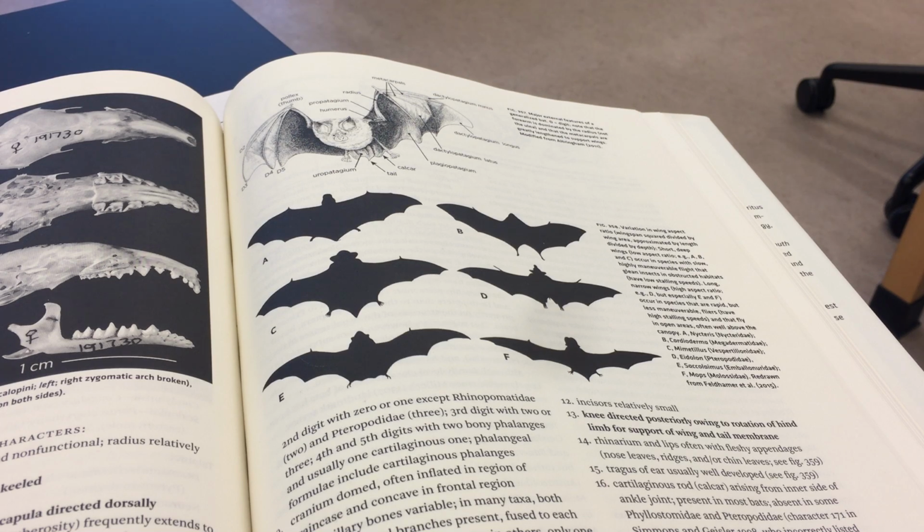I have the camera right now focused on a diagram that's in your textbook, that's also two diagrams that are in your lab manual, and there's similar diagrams in your textbook as well, which I want you to study about this topic of aspect ratio.